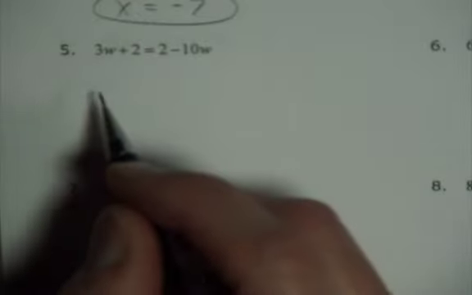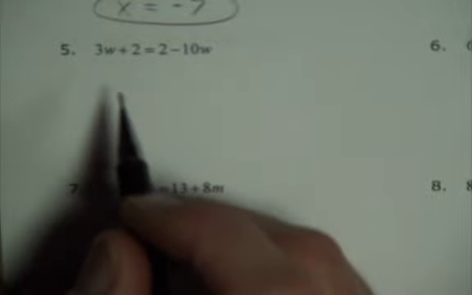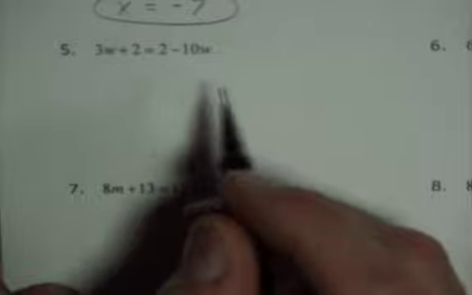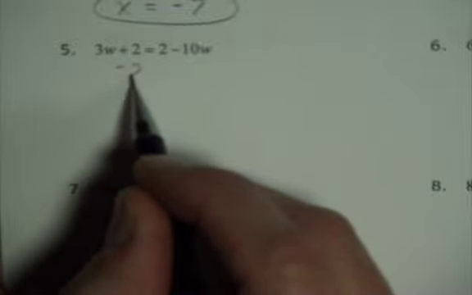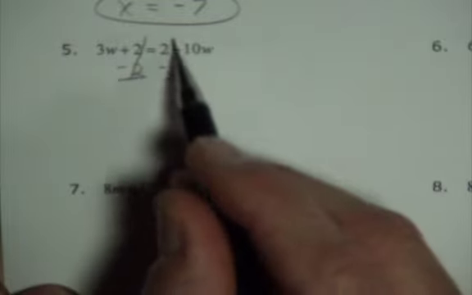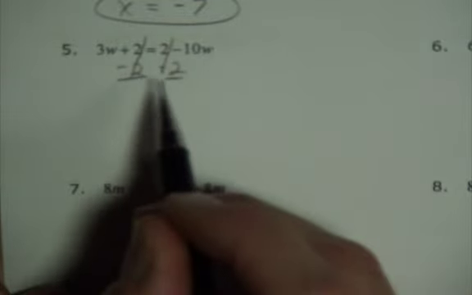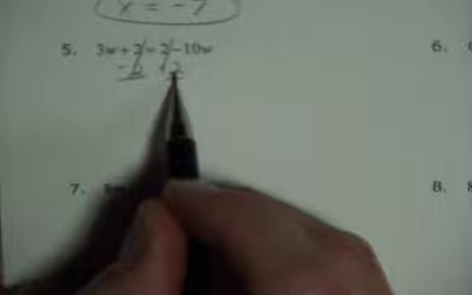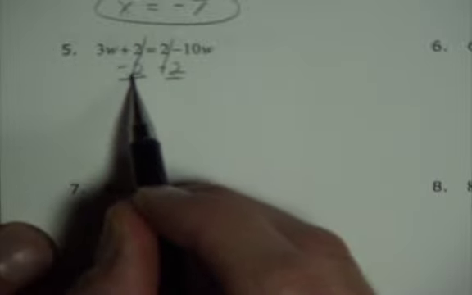Right, our next problem is number 5. This one is 3w plus 2 is equal to 2 minus 10w. We're going to subtract 2 from each side here. Move the numbers to the right. That's interesting. These two are both going to cancel out, because 2 and negative 2 are opposite, so that adds up to 0 on each side.